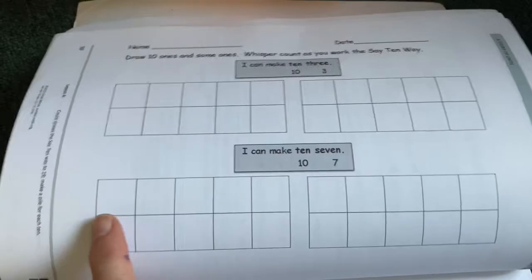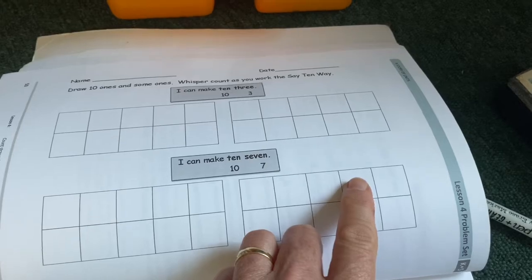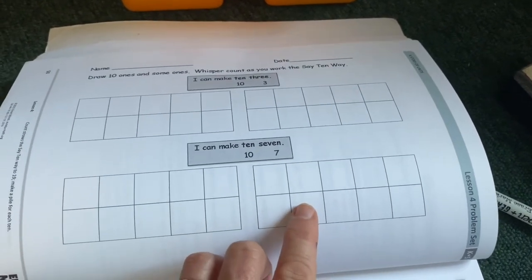Okay, so you'll see. Like for this one, you're going to fill in your 10. And then here it says you have 10, 7. So 10, 10, 1, 10, 2, 10, 3, 10, 4, 10, 5, 10, 6, 10, 7.